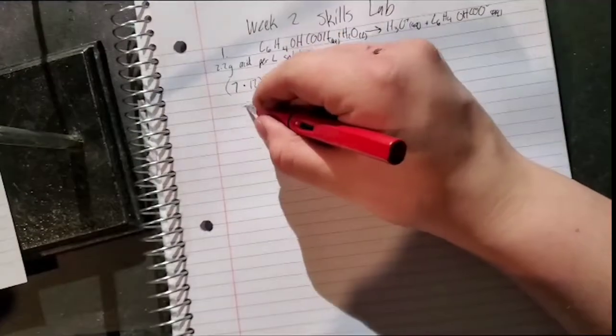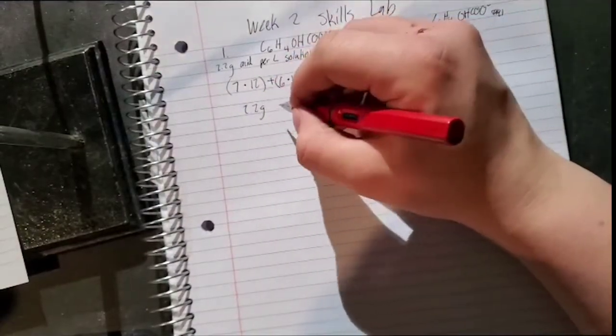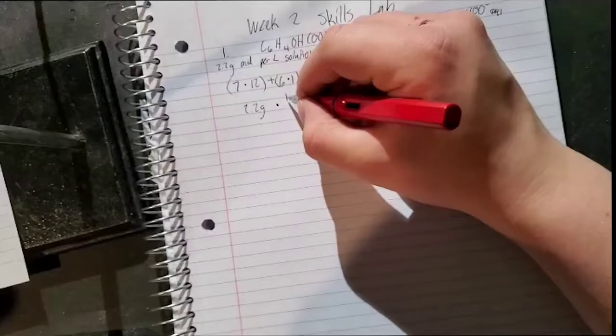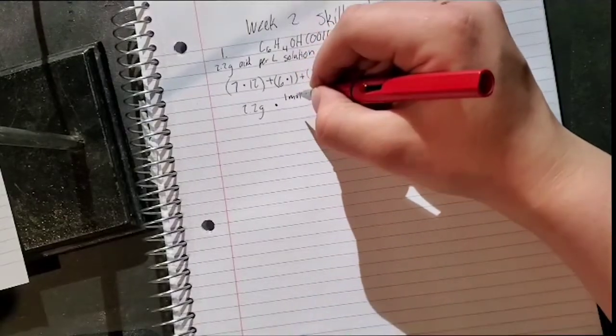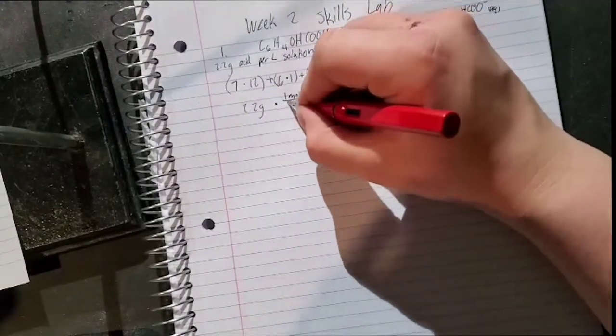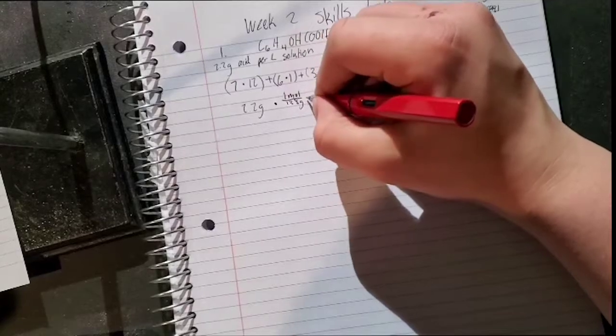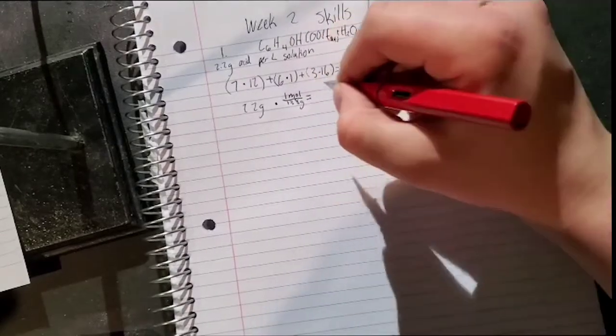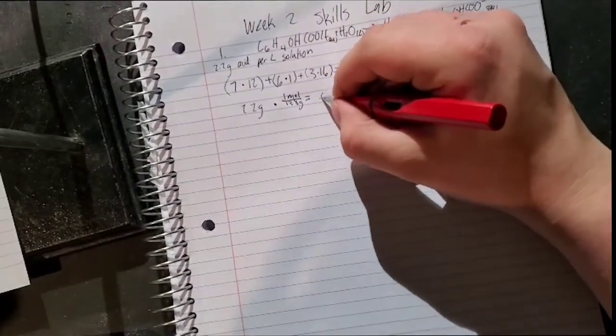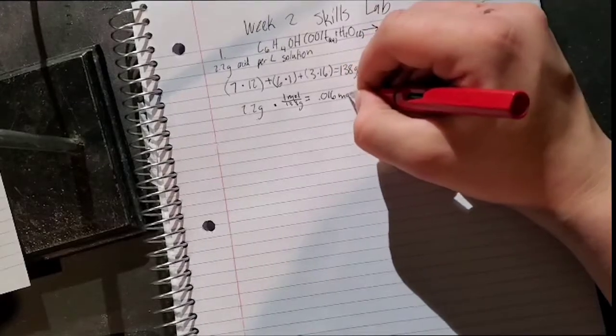So let's go ahead and take our 2.2 grams and multiply it by 1 mole per 138 grams. And that should give us approximately 0.016 moles.